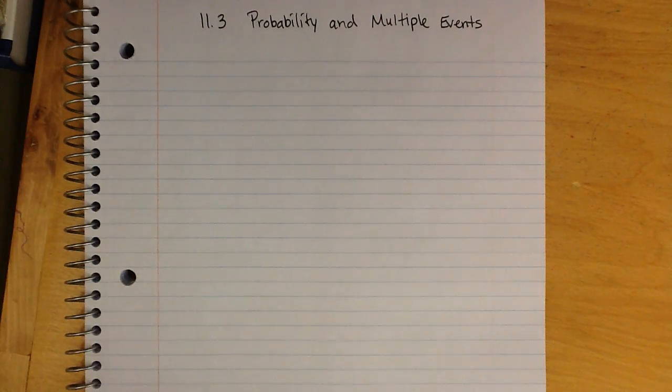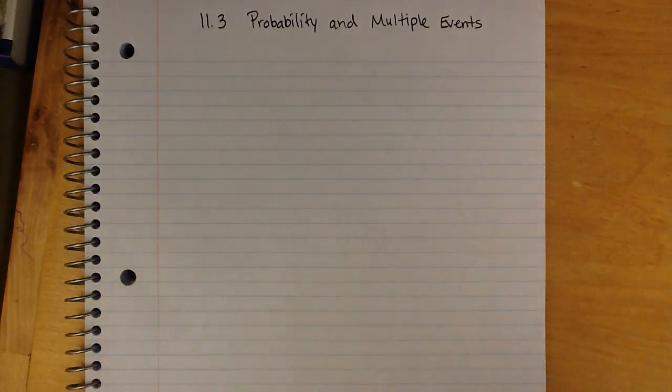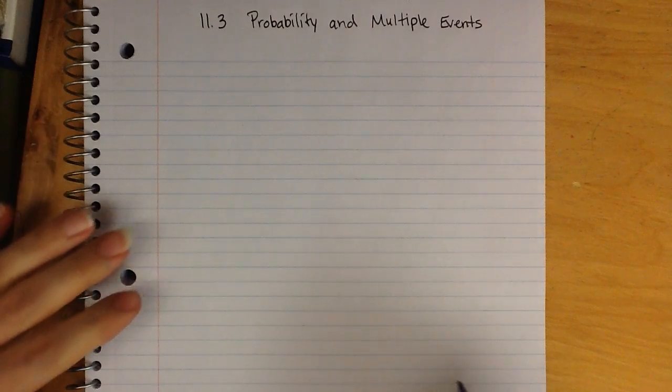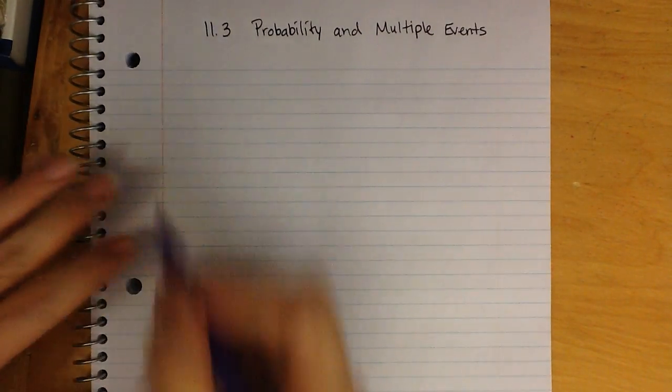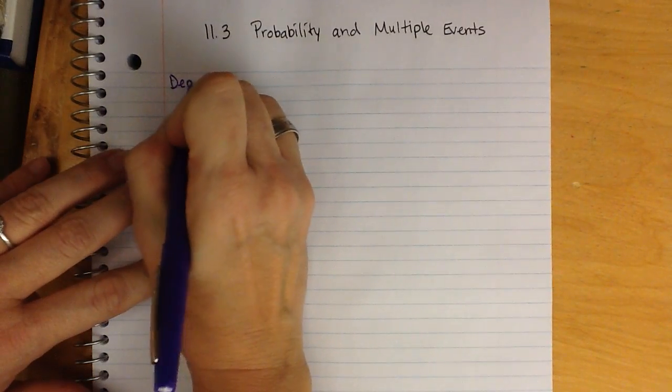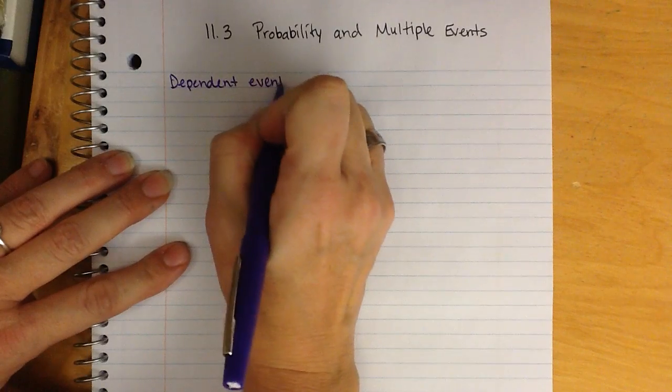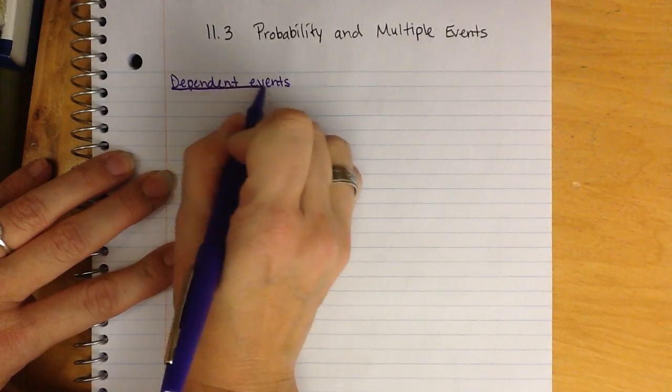In section 3, we're going to be working with the probability of multiple events. In previous sections, we've just talked about the probability of one thing happening, but in this section, we're going to have more than one event. So what we need to first talk about is the difference between dependent events and independent events.